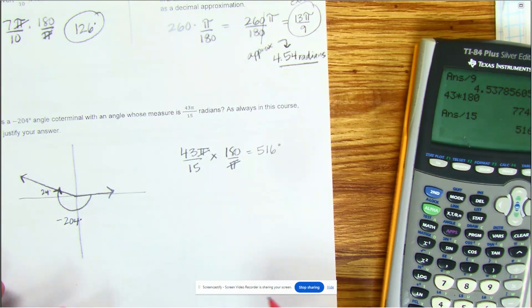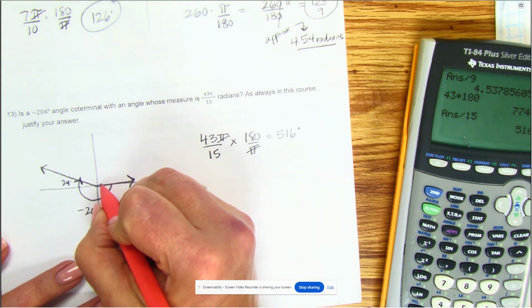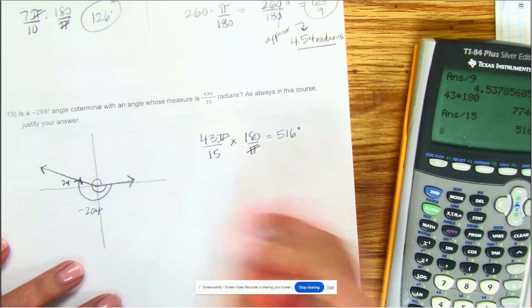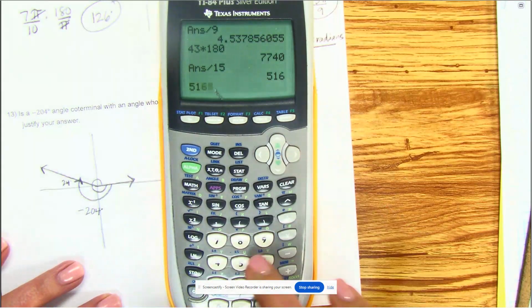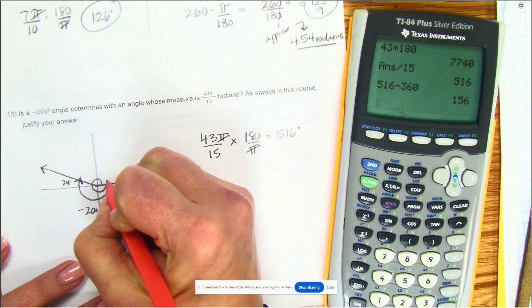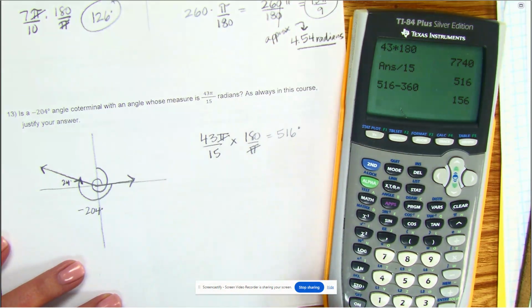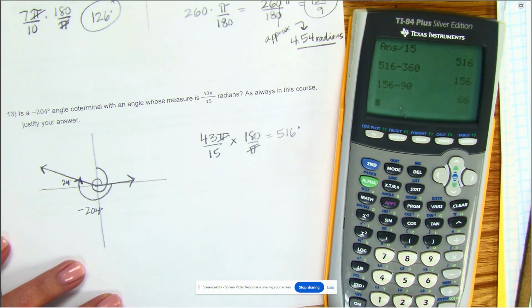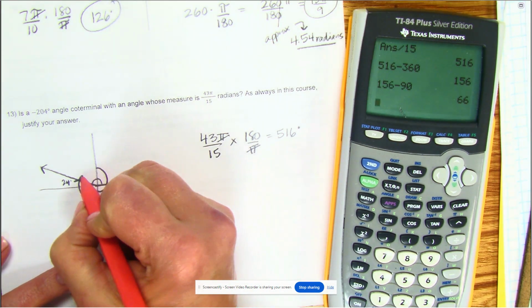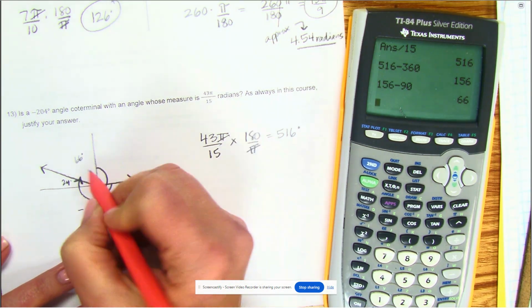And I'm just showing visually, so 516 would be once around, and 516 minus 360 is another 156, which is 90 and then 156 minus 90 is 66, which is exactly what's left here.